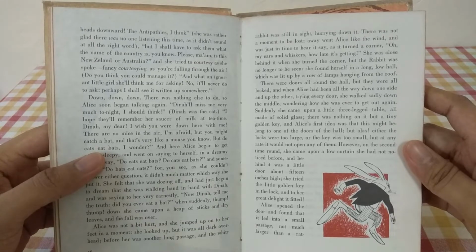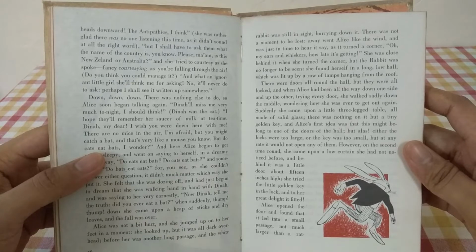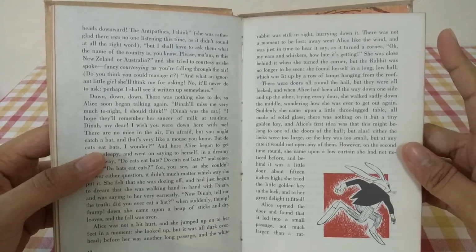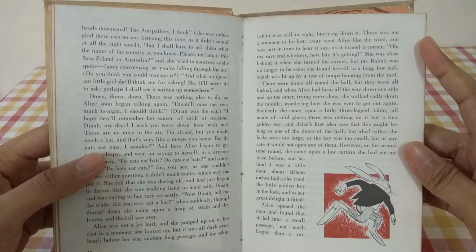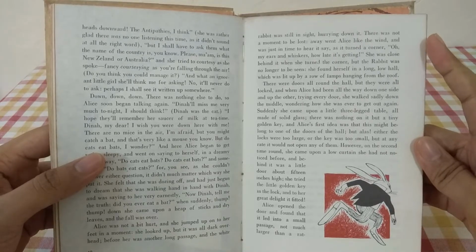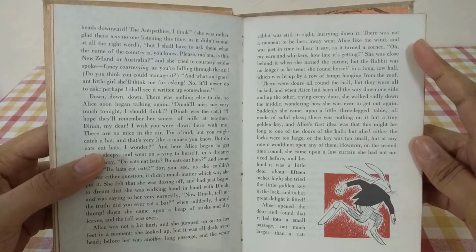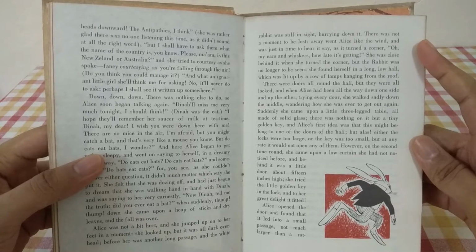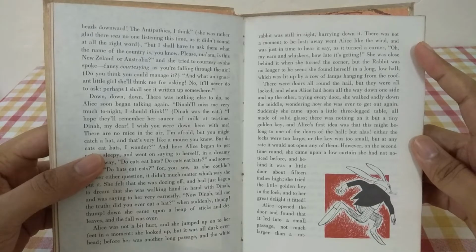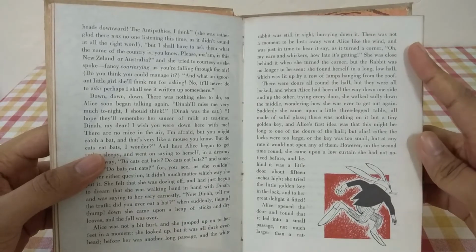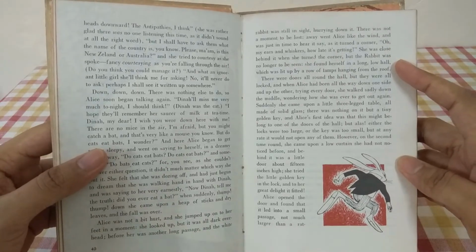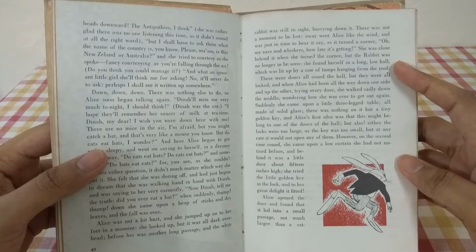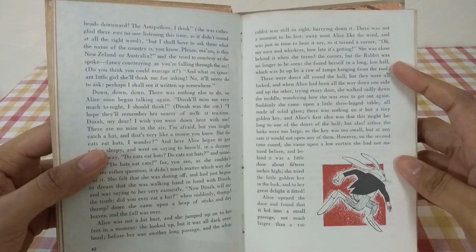She found herself in a long, low hall, which was lit up by a row of lamps hanging from the roof. There were doors all around the hall, but they were all locked, and when Alice had been all the way down one side and up the other, trying every door, she walked sadly down the middle, wondering how she was ever to get out again. Suddenly she came upon a little three-legged table, all made of solid glass. There was nothing on it but a tiny golden key, and Alice's first idea was that this might belong to one of the doors of the hall. But alas, either the locks were too large or the key was too small, but at any rate it would not open any of them.